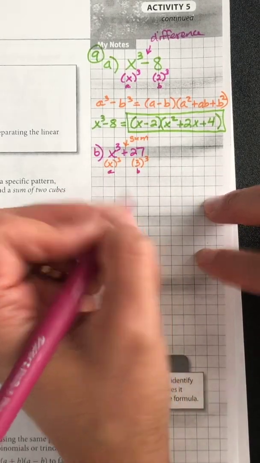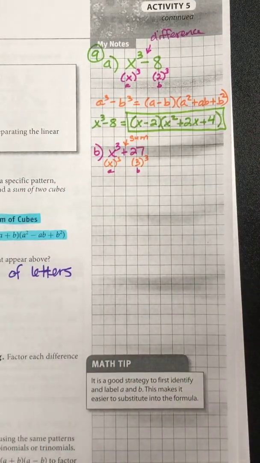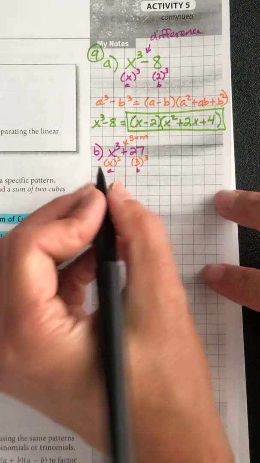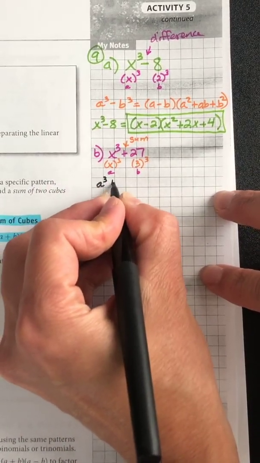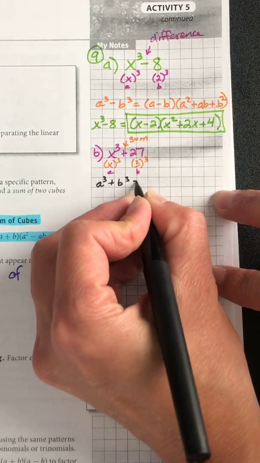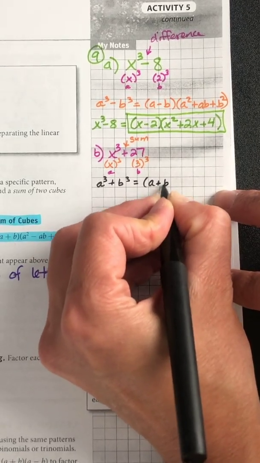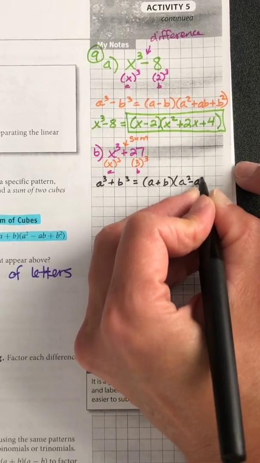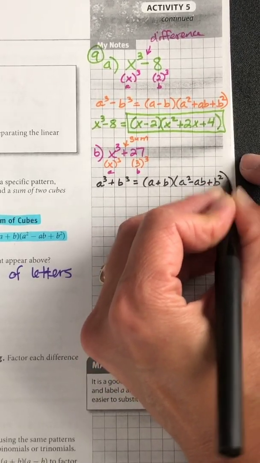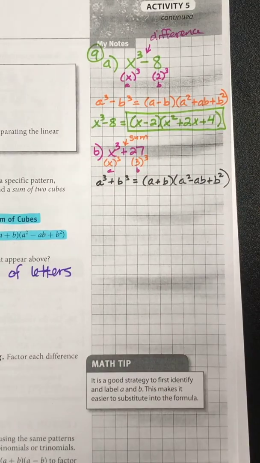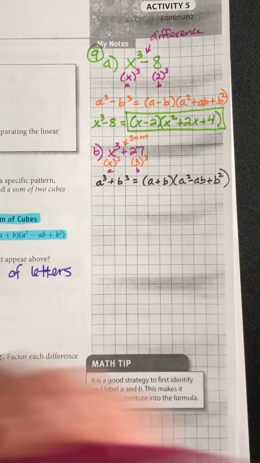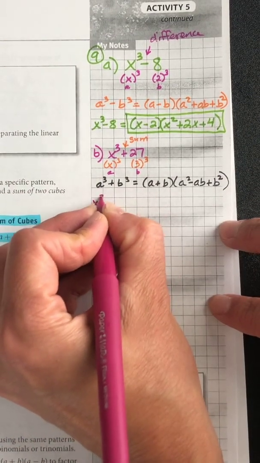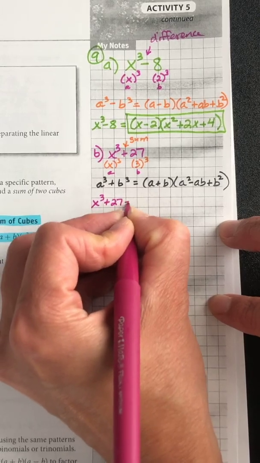And I'm going to use the sum of cubes formula. So the sum of cubes formula, I'll just write it real quick, is a cubed plus b cubed equals a plus b times a squared minus ab plus b squared. Okay, so let's plug it in. So we have x cubed plus 27 equals.